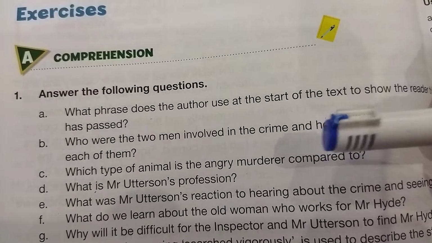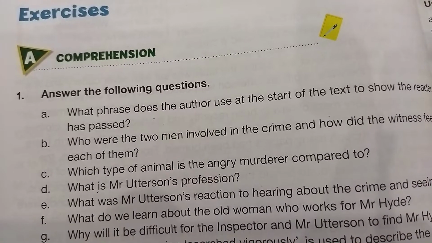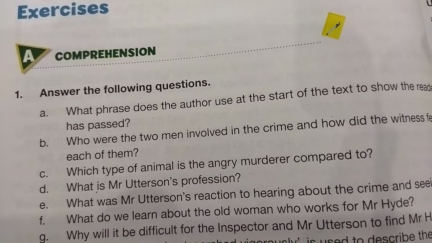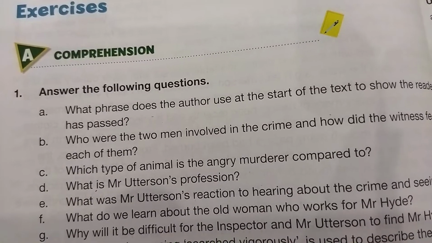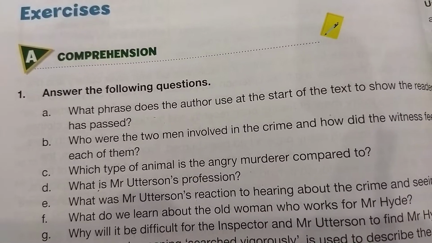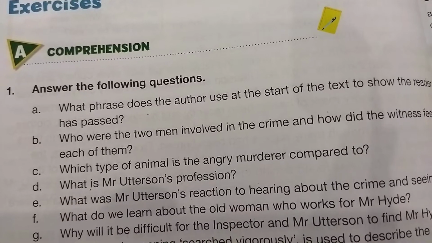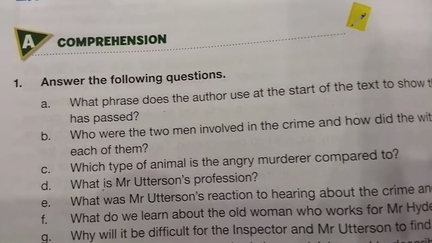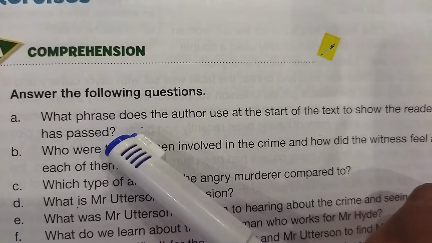Whereas clause may be a complete sentence, or it may be a part of a sentence. What does it mean? It means that a sentence may consist of one clause, or it may have more than one clause.